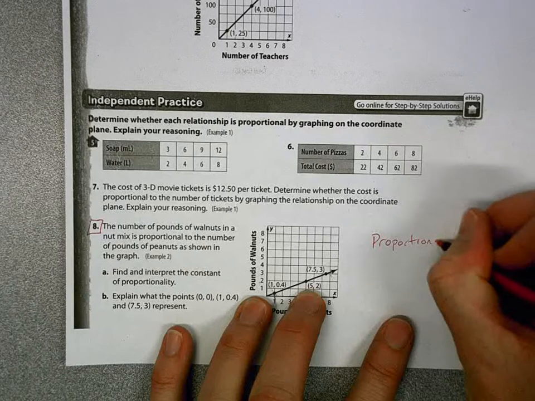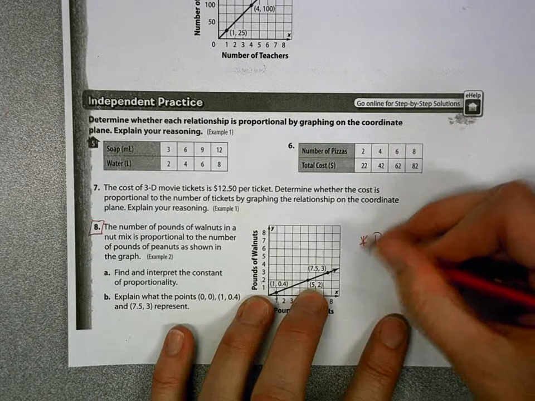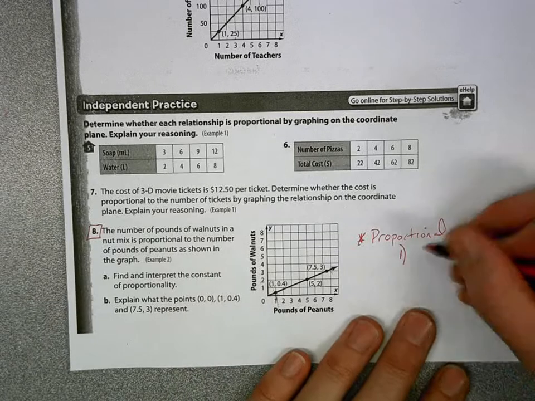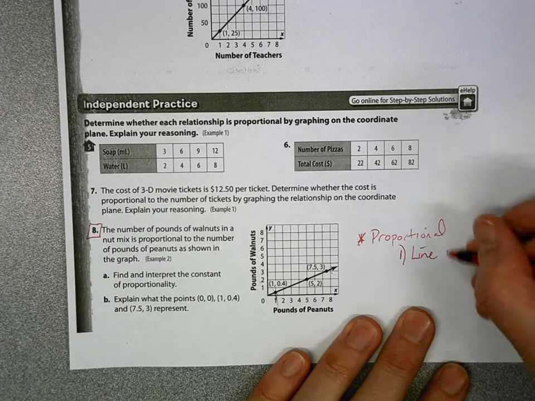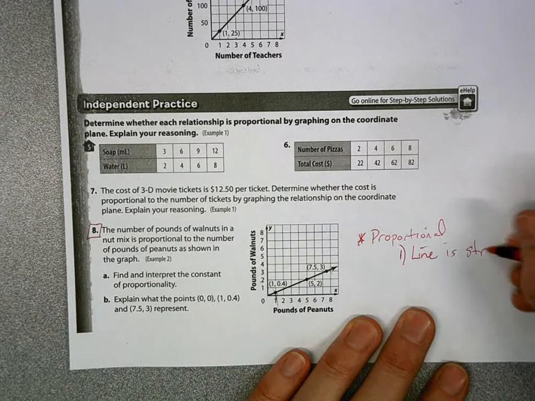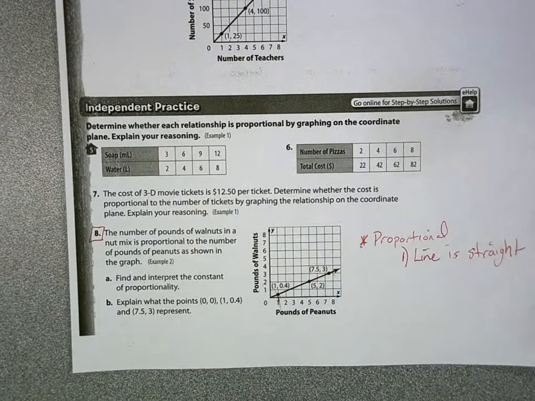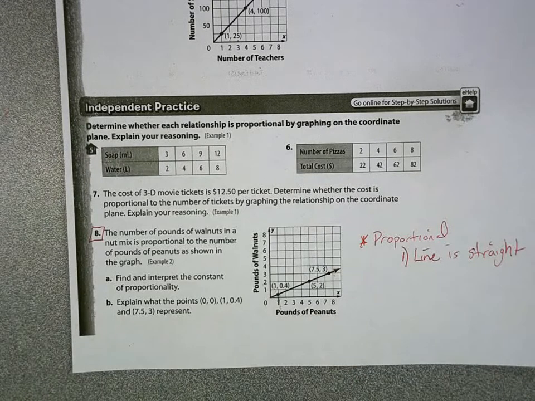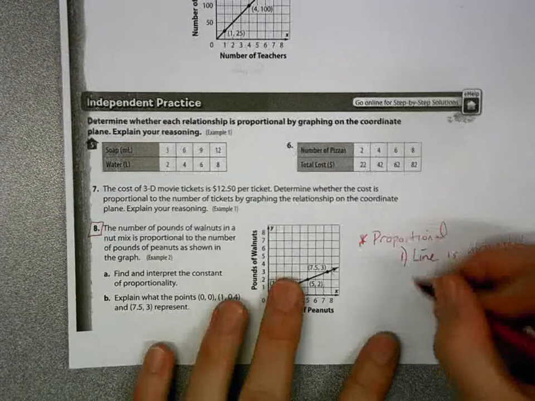If you look at a graphed line and it's proportional, it falls under two conditions. One, the line is always going to be straight. If the line is jaggedy or crooked or whatever, it is not a proportional relationship. So, this being a straight line, so far so good. But it has to fall under two conditions. Here's the second one.